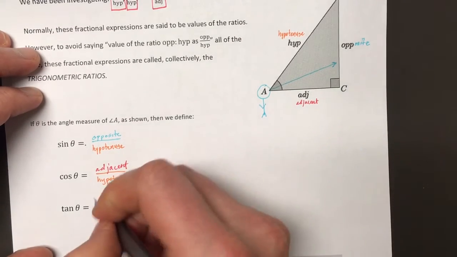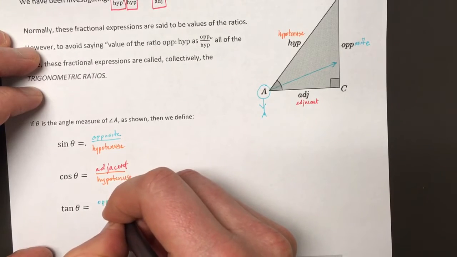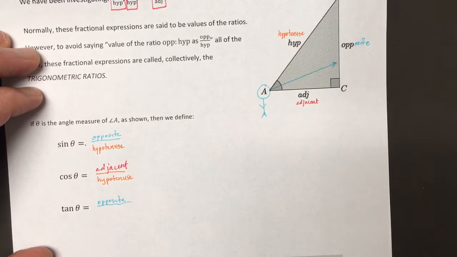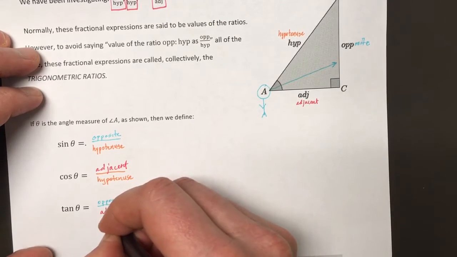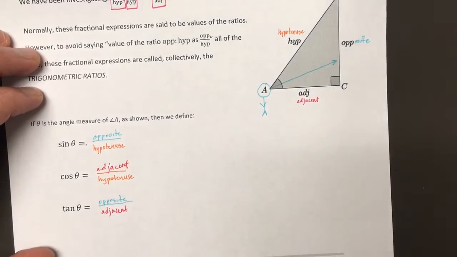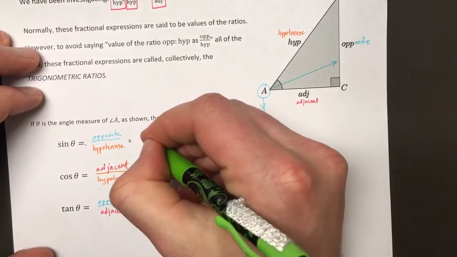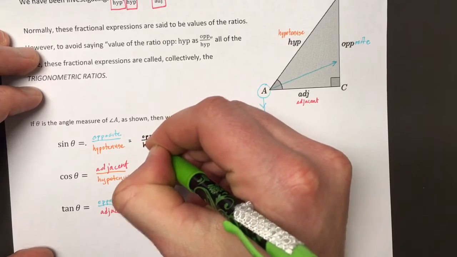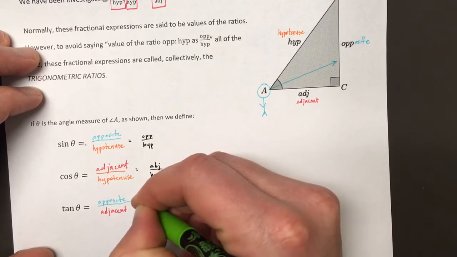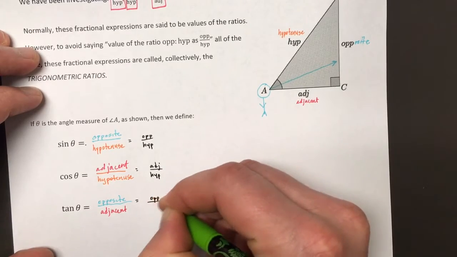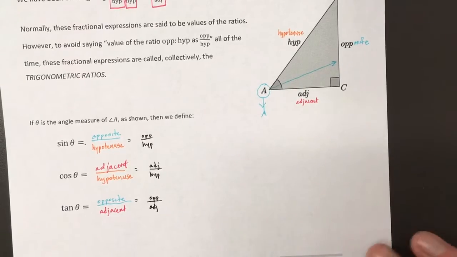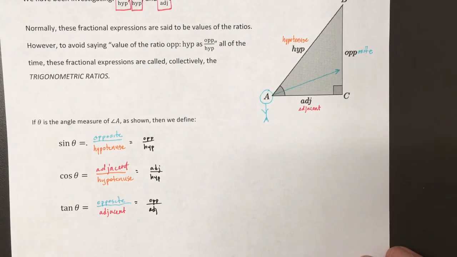And finally, tangent is opposite over adjacent. Again, you may see these written differently, just OPP over HYP. You might see ADJ over HYP and OPP over ADJ. So those are very common shorthands for what you're working with.